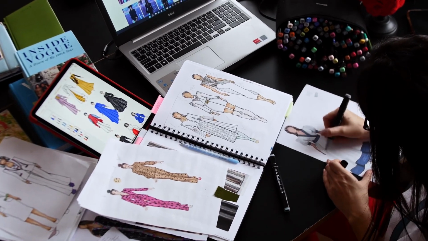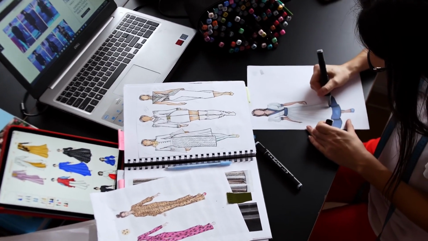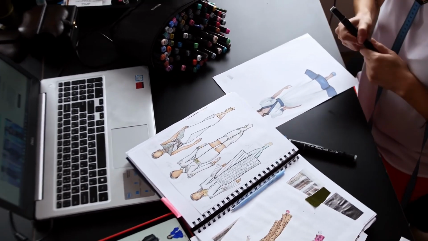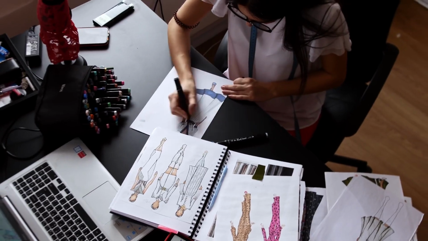Begin sketching different costume ideas based on your character research. Explore various shapes, silhouettes and details that align with the character's traits and overall visual style of your animation. Experiment with different combinations of colours, patterns and textures to bring your designs to life.